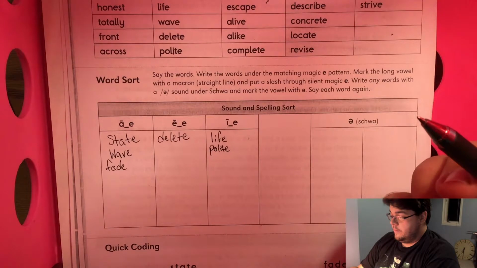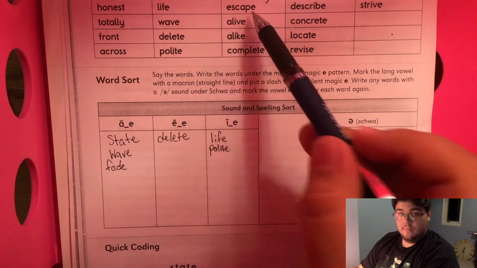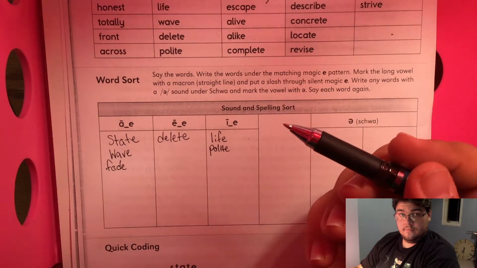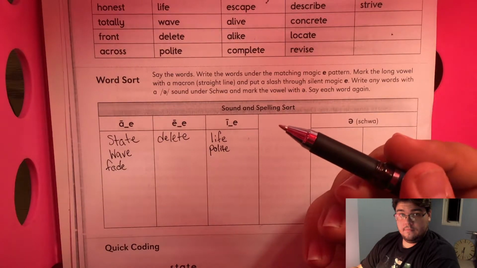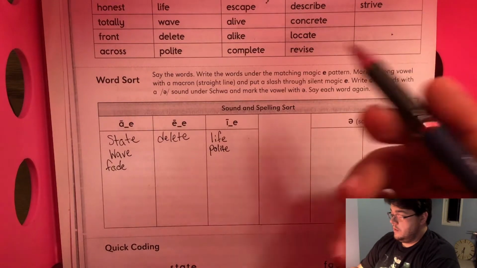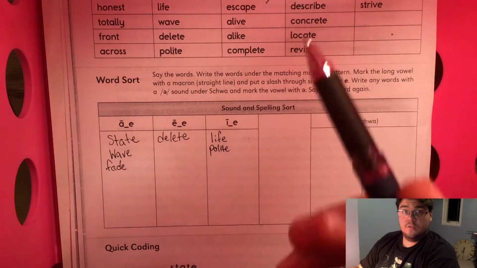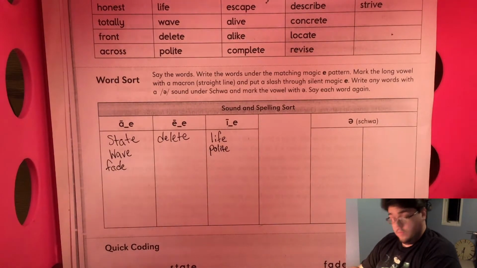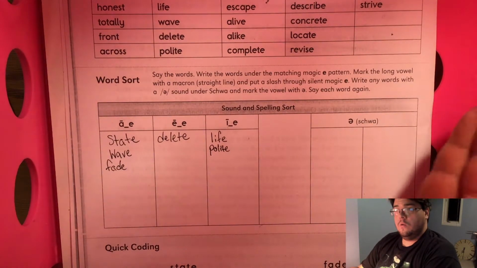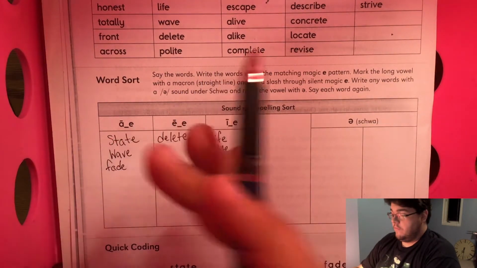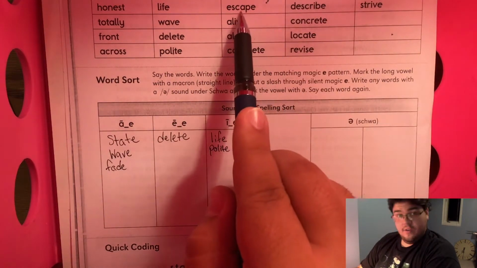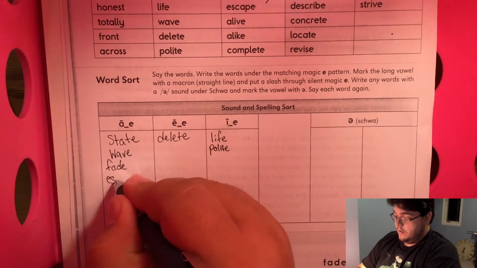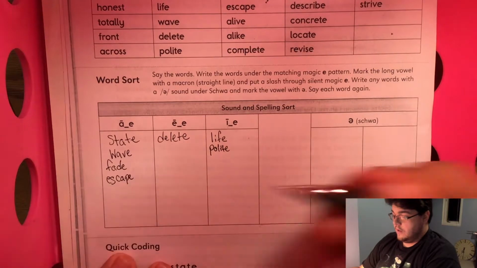And then we're going to move on to escape. Again, the video is going to pause, and I want you to try it by yourself. All right. So this is a 2-syllable word. We're going to go to the back of the word, and we're going to the end of the word where that E is, and go 2 back, and see if we can find a vowel. There you go, 2 back, and find another A. So it too is going to sit down here under state, wave, and fade.